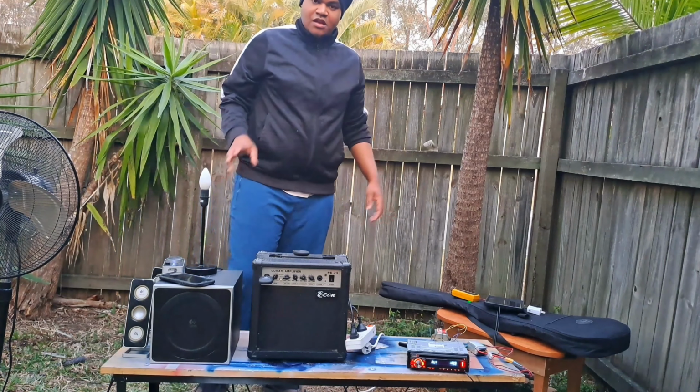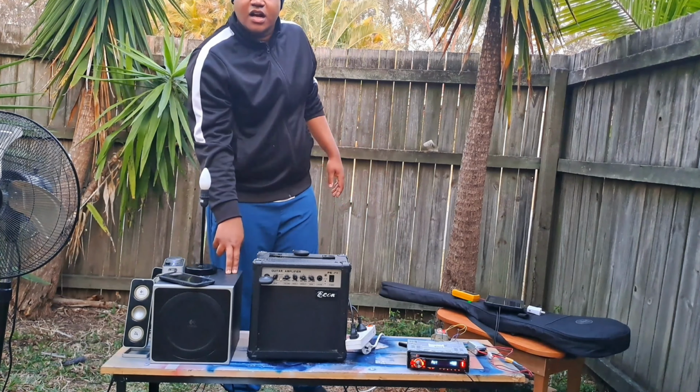All right. The transformer can power a massive speaker.